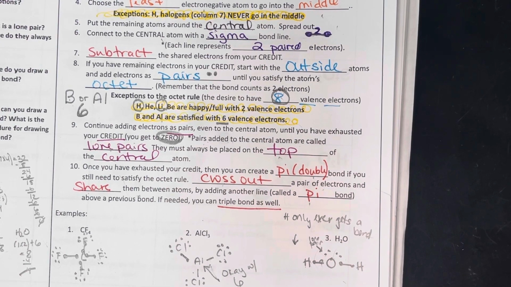Hopefully this helps you draw covalent compounds. You can check with me on page 132 to make sure that you've drawn those all correctly.